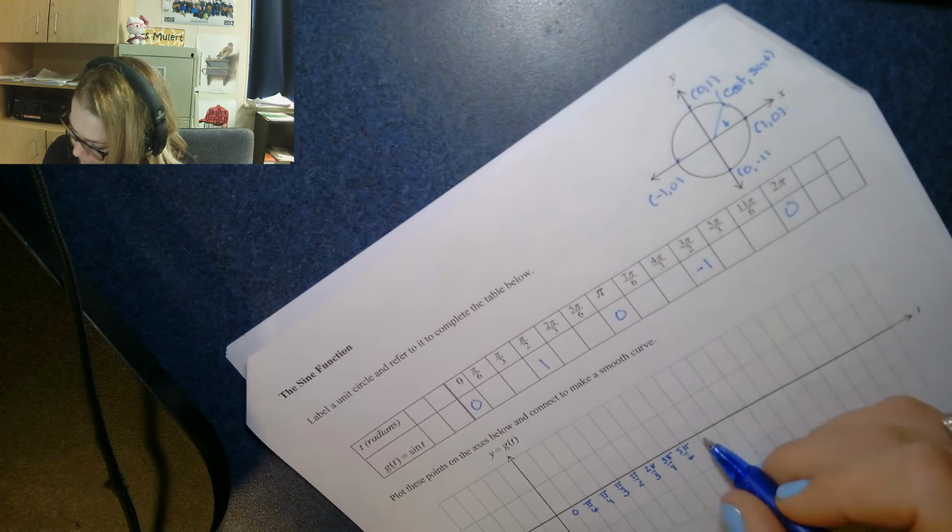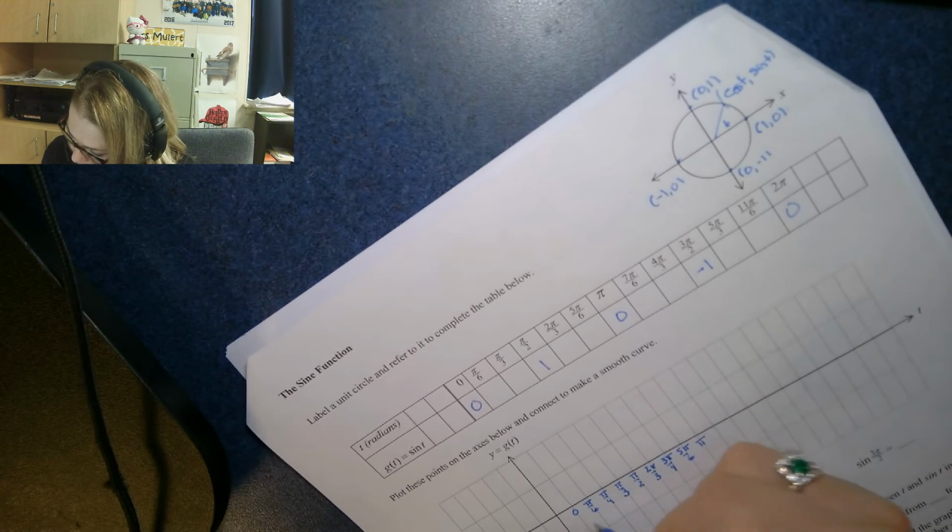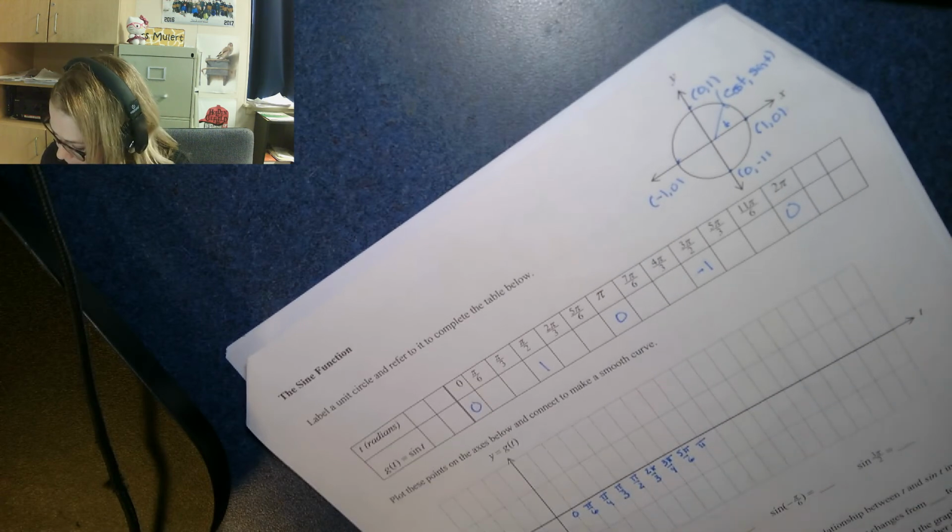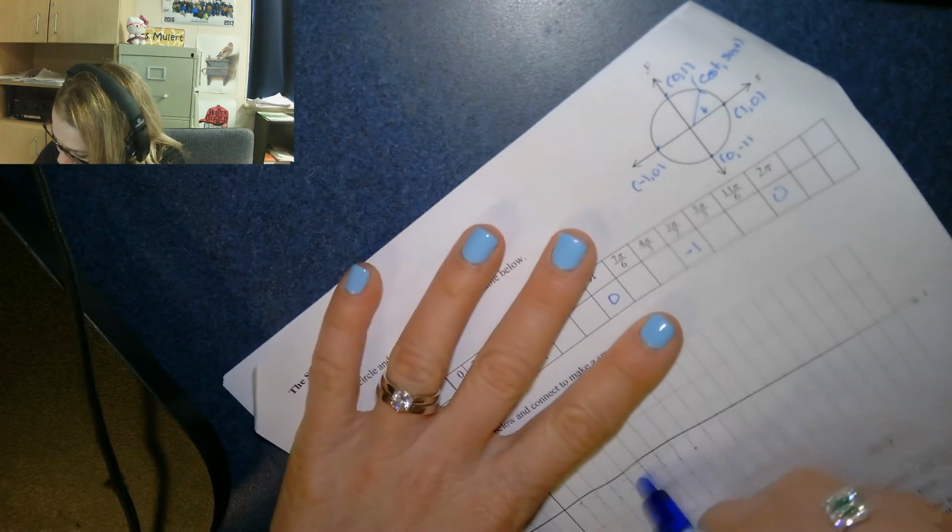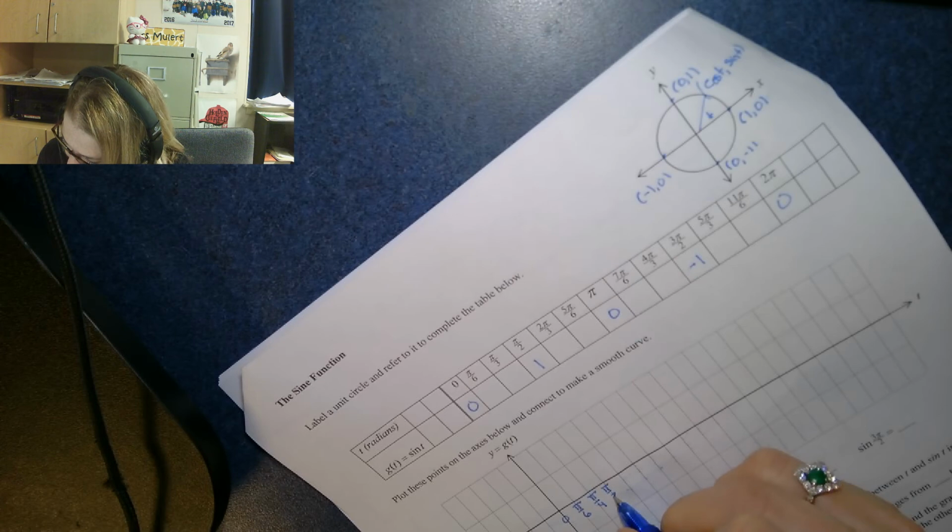Just grabbing these values as we move along. Okay. Oh man, why did I put 0 in the wrong place? Jeez. Okay, sorry. There we go. This is what happens when I try to hurry.